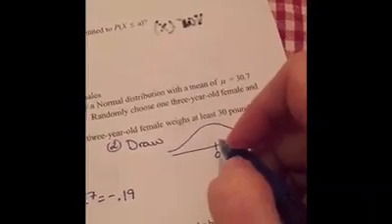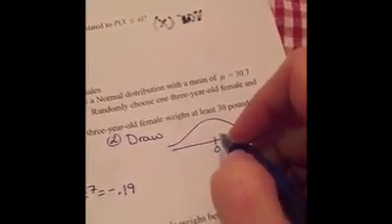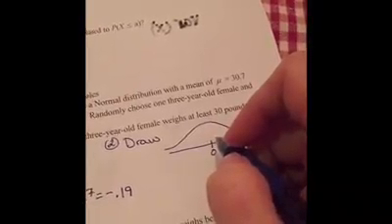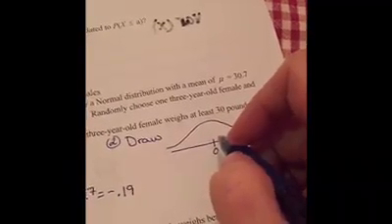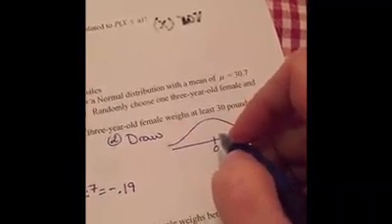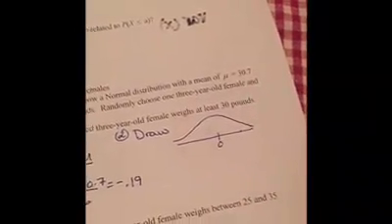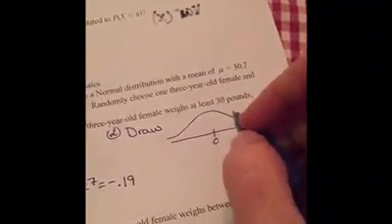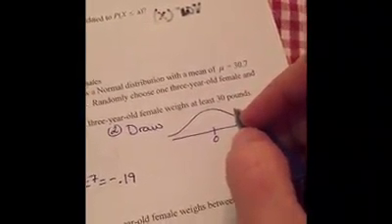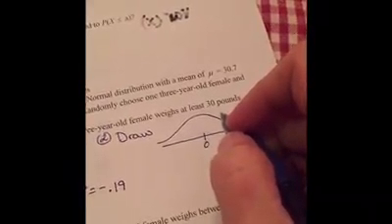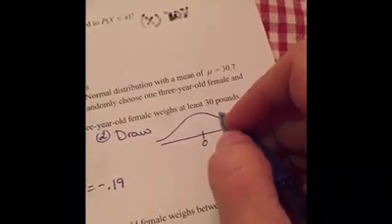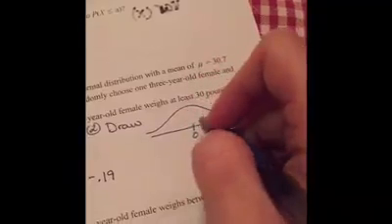And we have negative 0.19, so that's our z value. Negative 0.19 is just a little bit to the left.